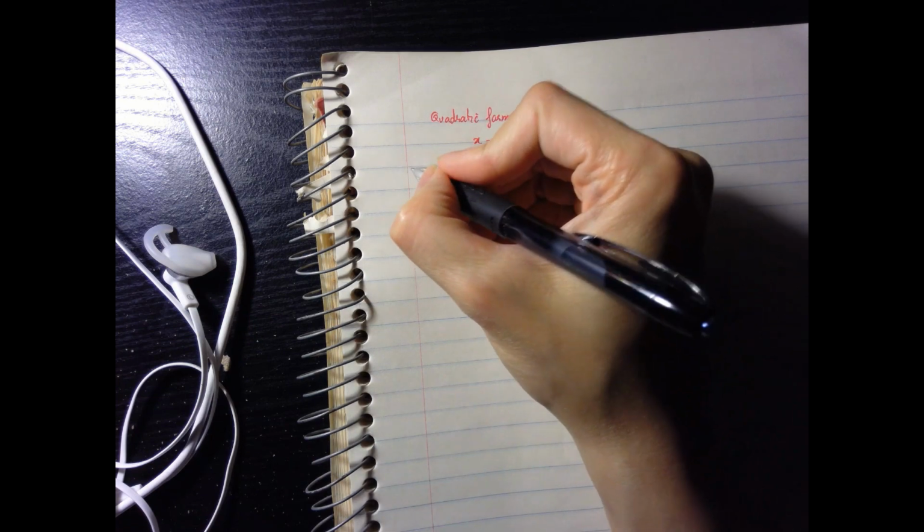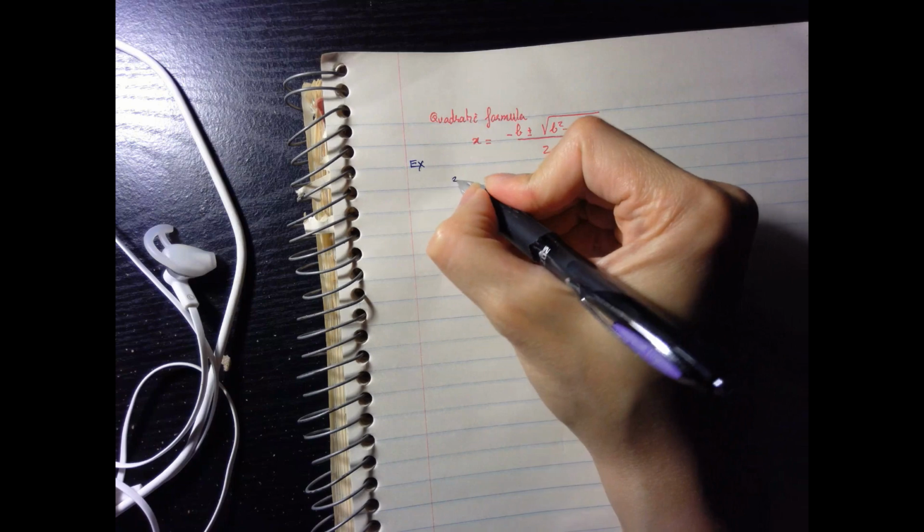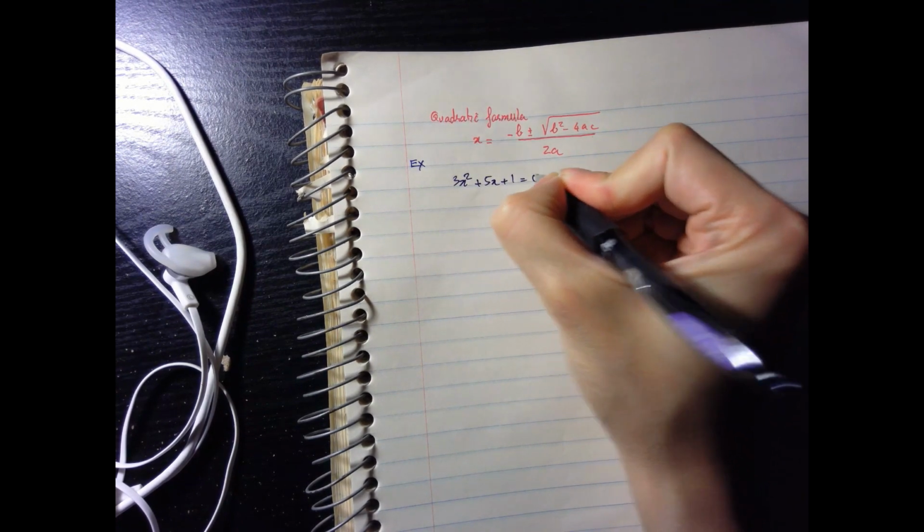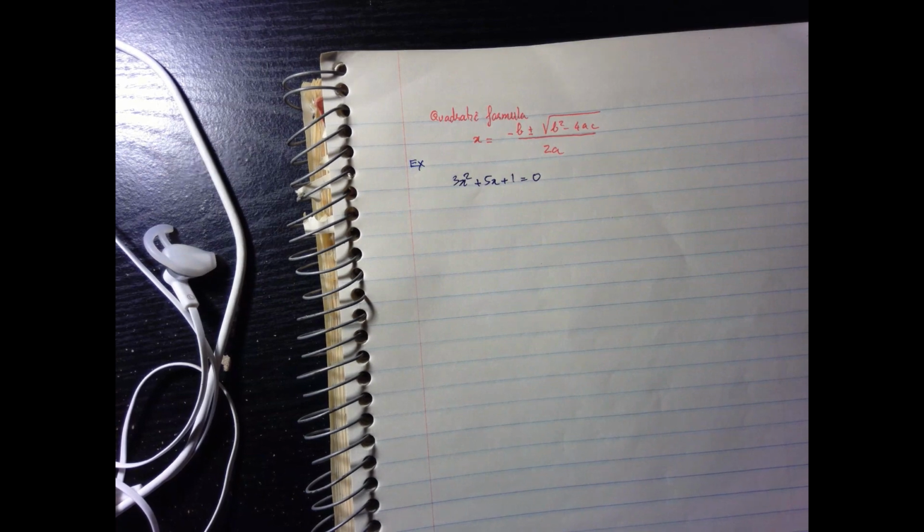Example: I want to solve 3x squared plus 5x plus 1 equals 0. So I just need to define a, b, and c. a is 3, b is 5, and c is 1. So I just go ahead and plug into the formula.